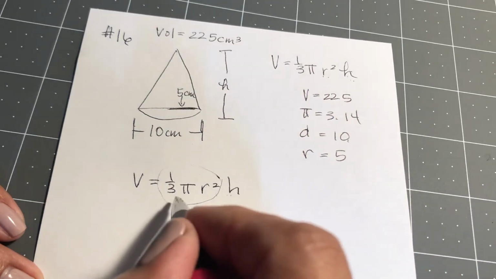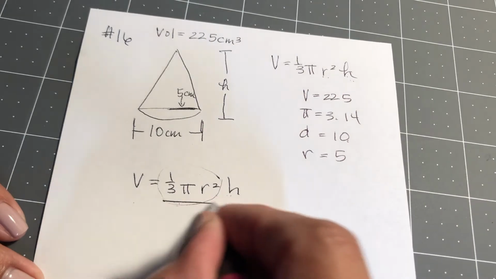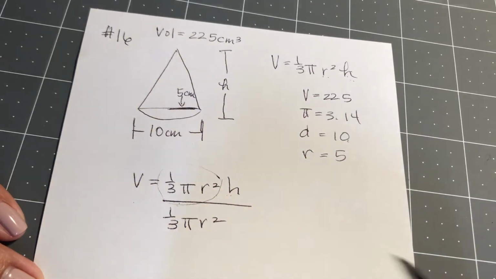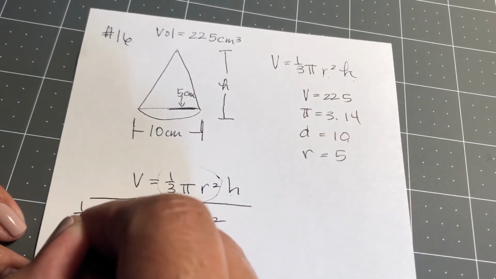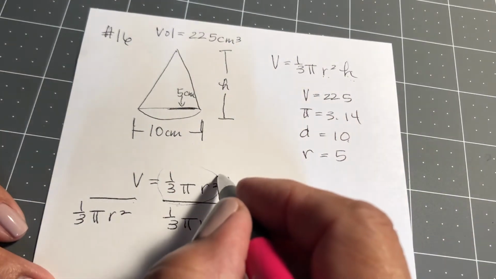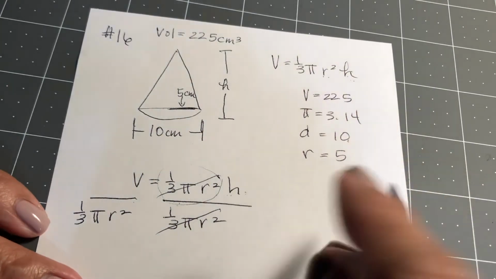So that means we're going to divide both sides by everything I just circled there. So we'll go 1/3 pi r squared on this side and 1/3 pi r squared on that side. So now we have canceled out pi r squared and we have h all by itself like we want.